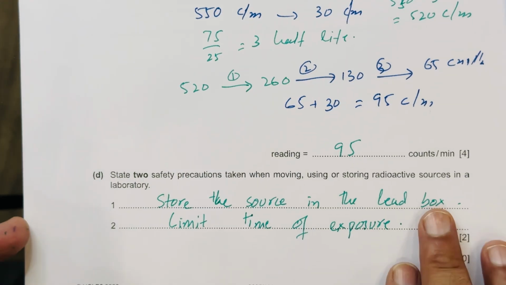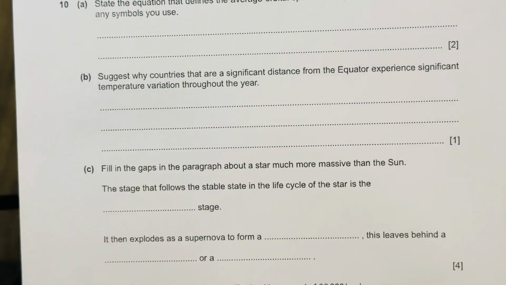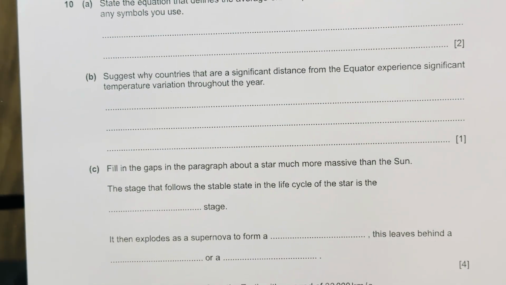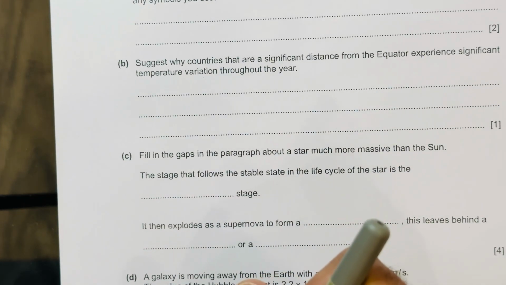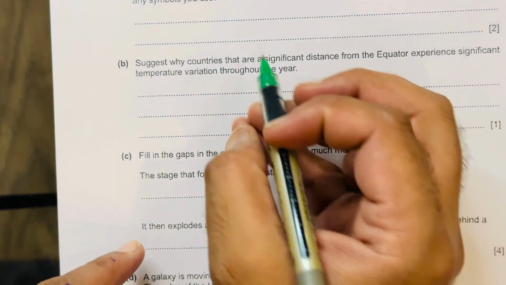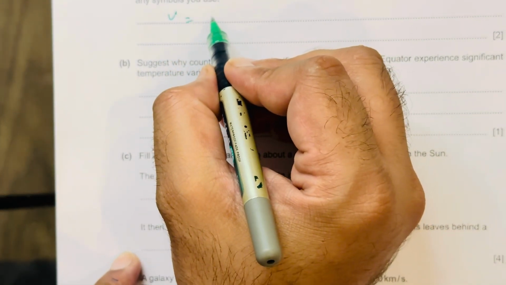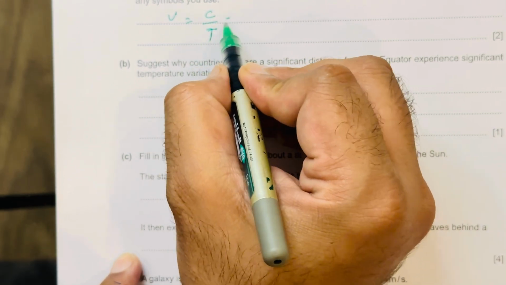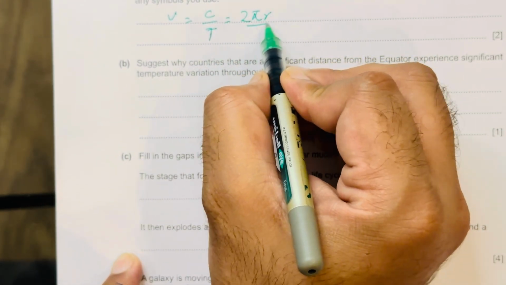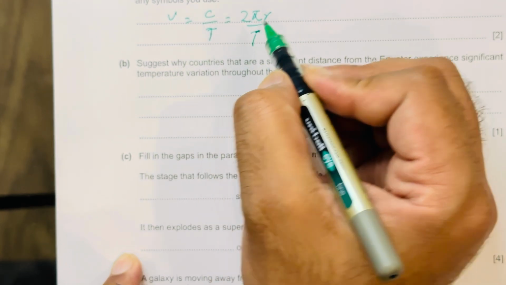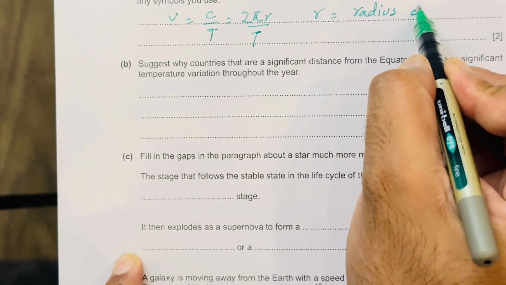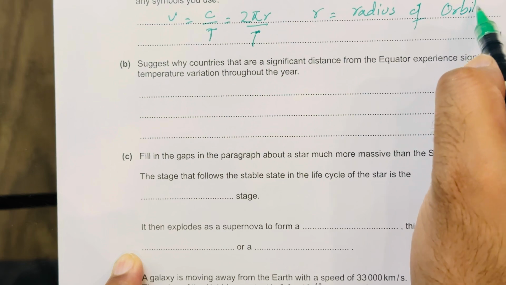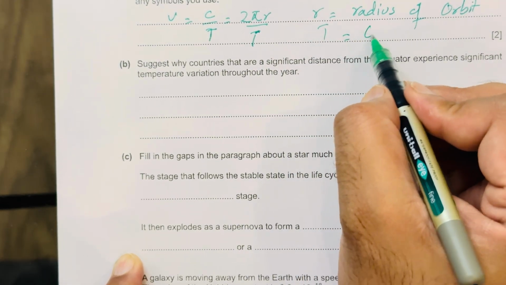Moving to the last question, question number 10 of this paper. State the equation that defines the average orbital speed of a planet. State the meaning of any symbol you use. So the equation would be v is equal to c by t. c by t means distance by time, and distance is the circumference, 2 pi r over T, where r is equal to the radius of orbit and T is equal to the orbital time period.